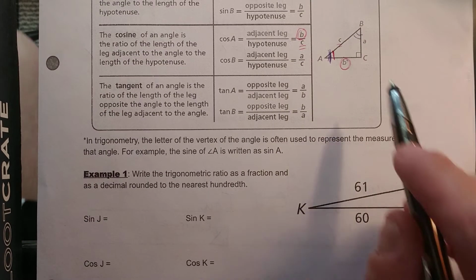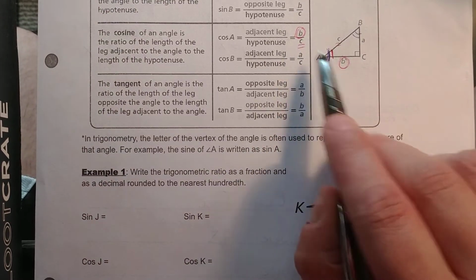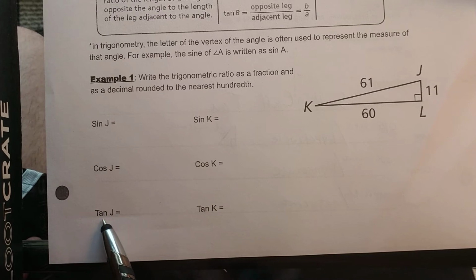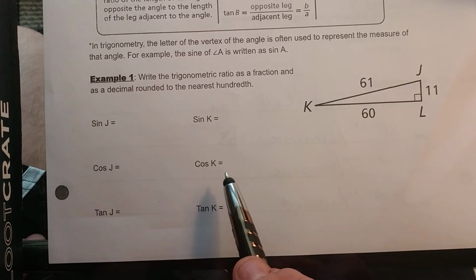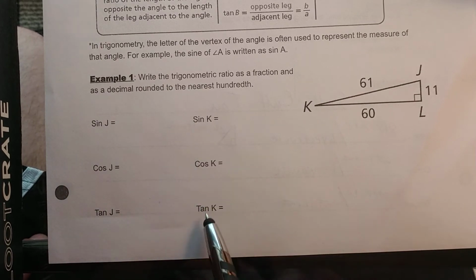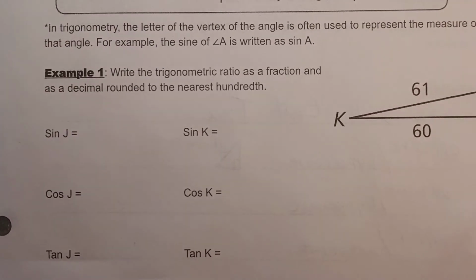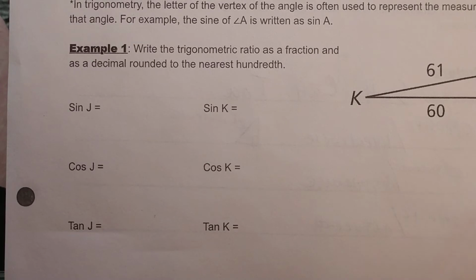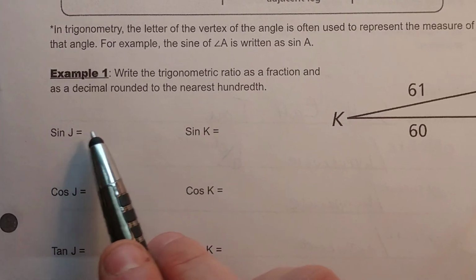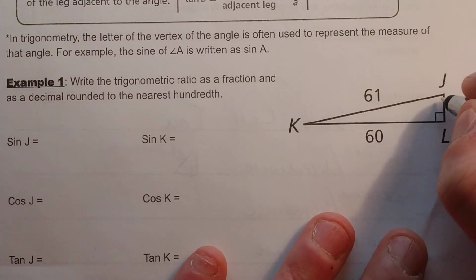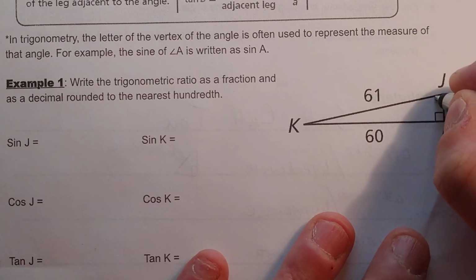So, going off the idea of setting up these ratios, we're going to find the sine, cosine, and tangent of J, and the sine, cosine, and tangent of K. Let me zoom in here a little. For the sine of J, first we have to find our angle J. There it is.